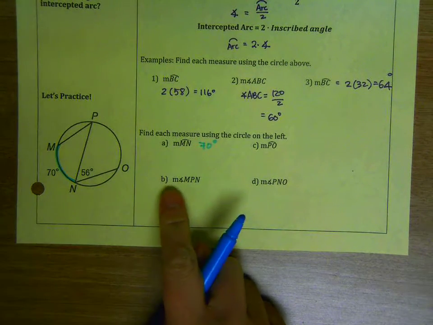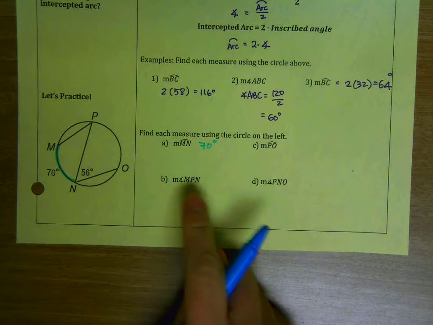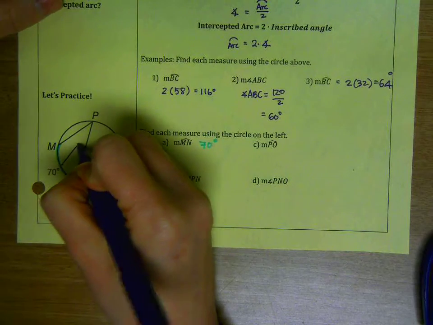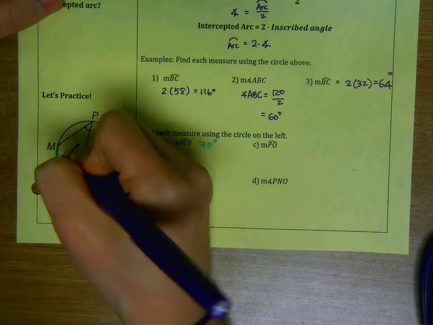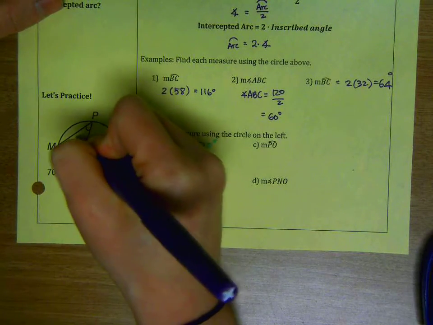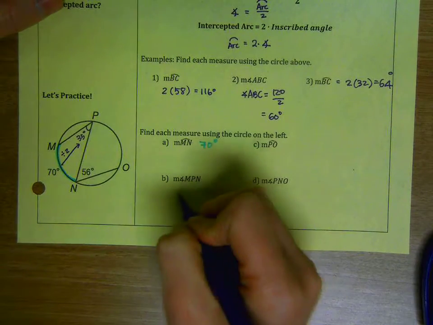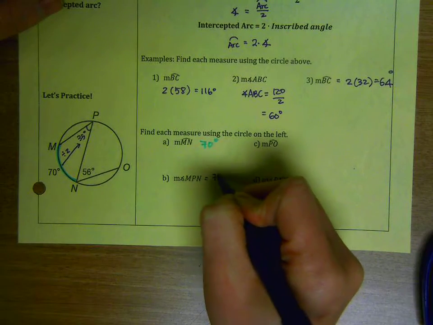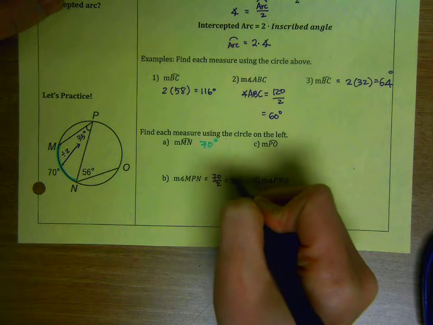Question B says find the inscribed angle MPN. So it's going inside, right? That's what we're looking for. So we have to divide by 2. So that's 35. I can show my work: 70 divided by 2, that's 35 degrees.